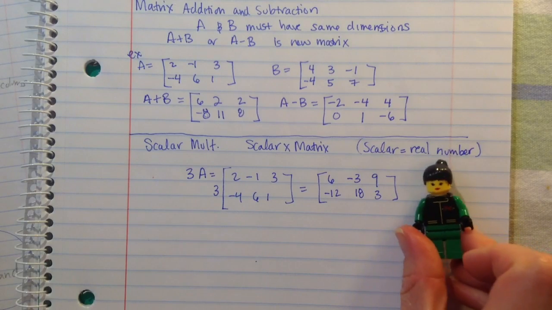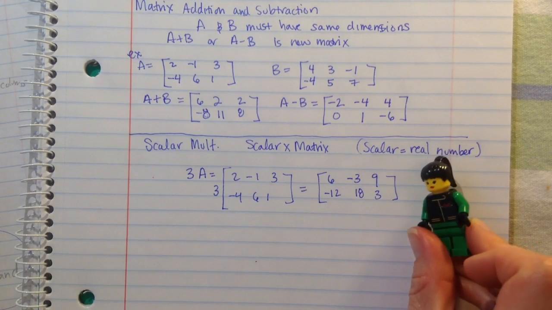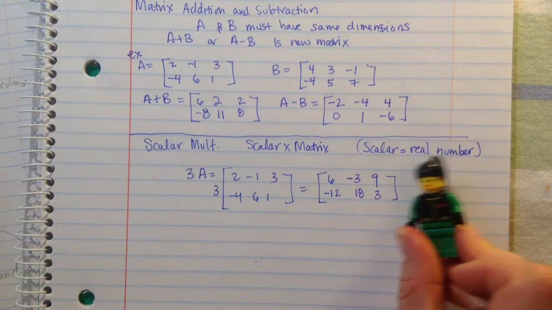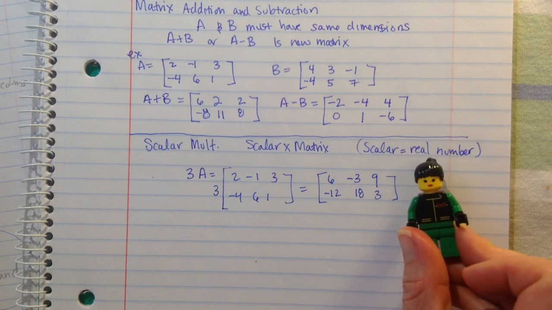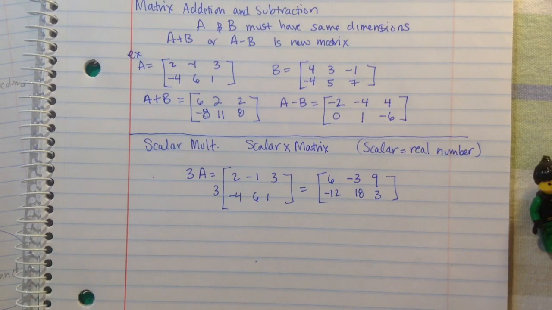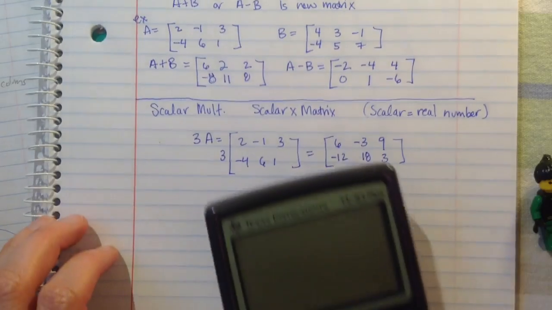Can we do this on the calculator too, Miss Ryder? Because last time we did it all by hand and then you said, oh, we can do it by the calculator. Well, we can do it on the calculator, but I'm not convinced that doing it on the calculator is any faster than just doing it by hand. But I'll show you so you know.